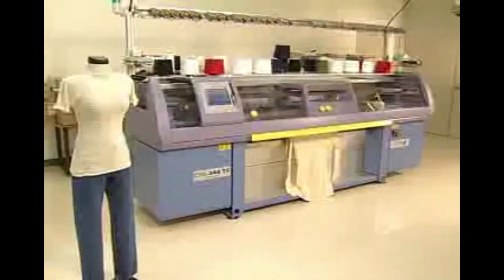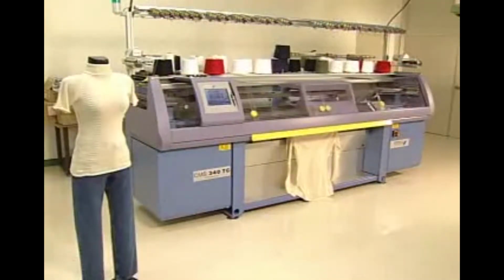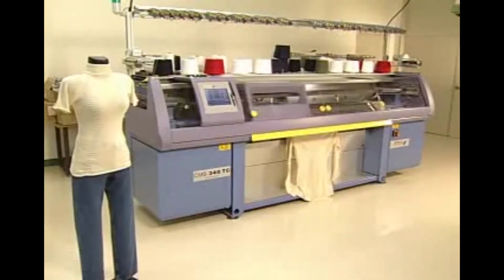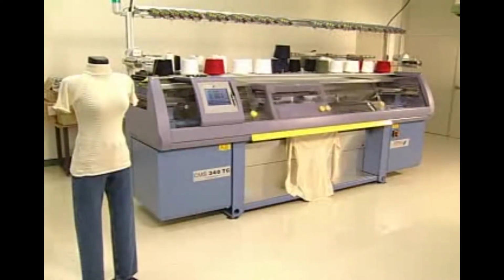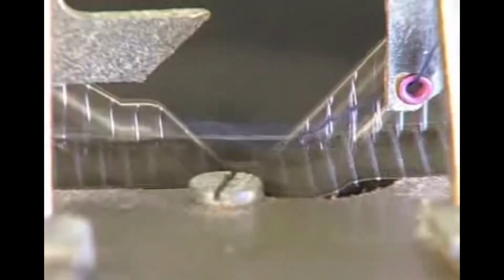A second type of machine can be used to produce weft knit. This machine produces fabric on needle beds that are flat, so it's called a flatbed machine. Regardless of the type of machine used, in weft knitting, needles placed next to each other knit one after another in sequence to produce one row of loops from the same yarn.